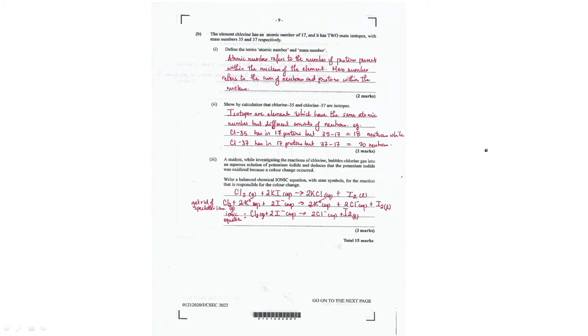While chlorine 37 has 17 protons. So therefore, if you subtract 17 from 37, you end up with 20 neutrons. Alright, now a student, while investigating the reactions of chlorine, bubbles chlorine gas into an aqueous solution of potassium iodide and deduces that the potassium iodide was oxidized because a color change occurred.